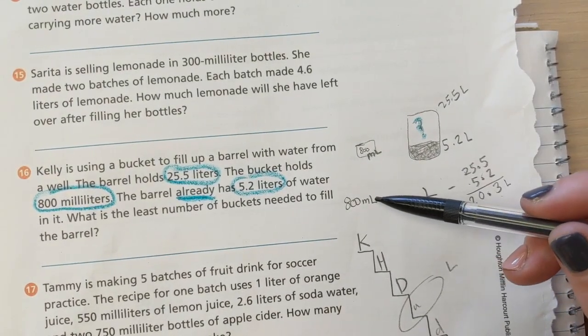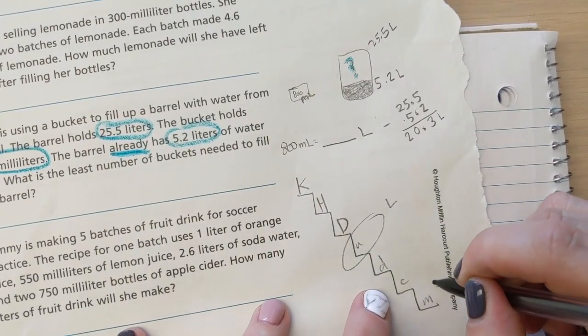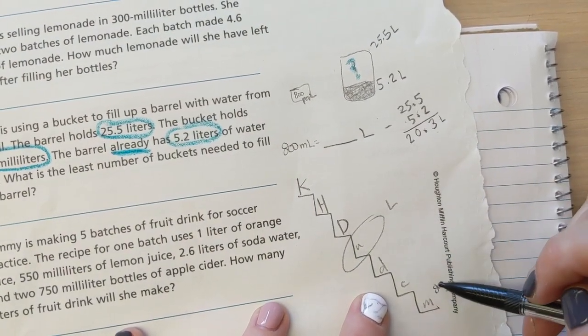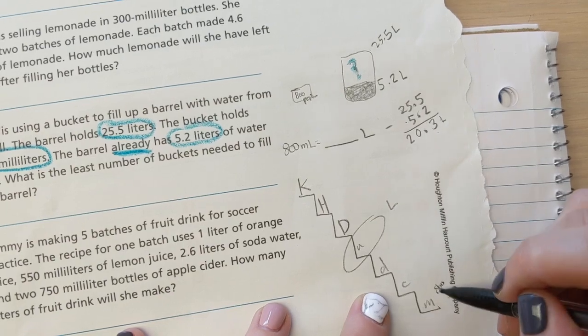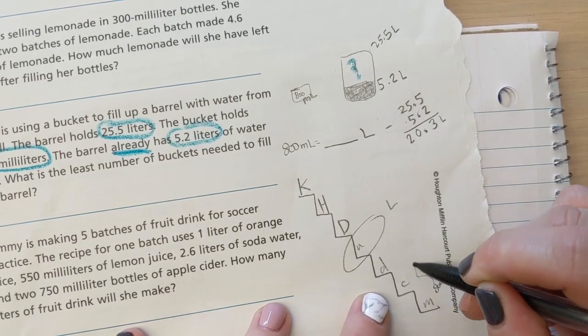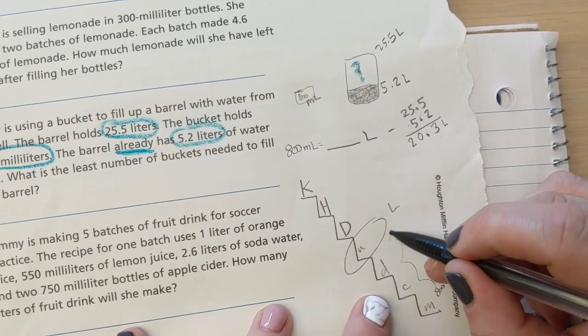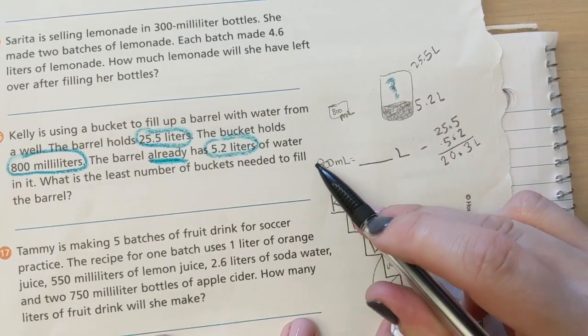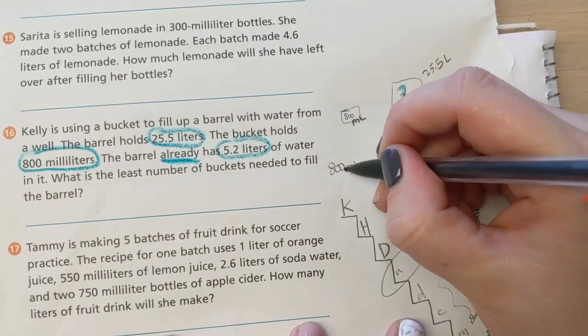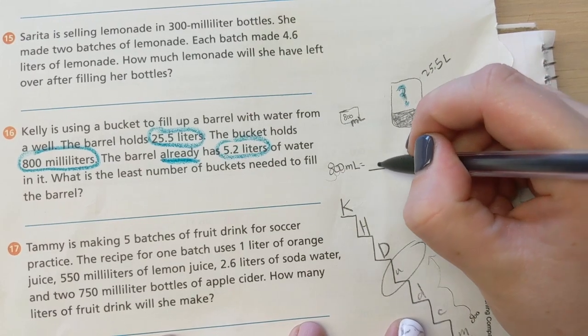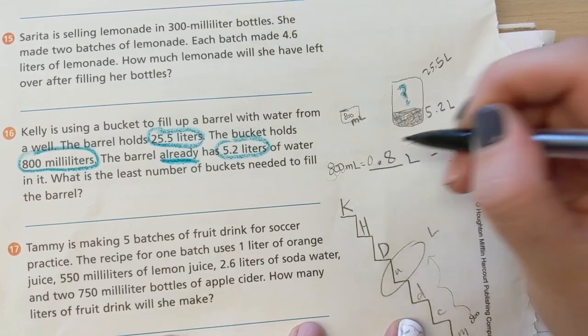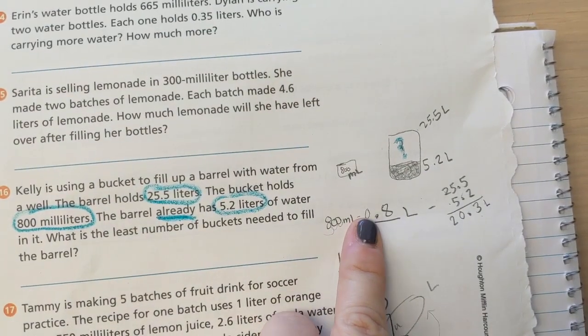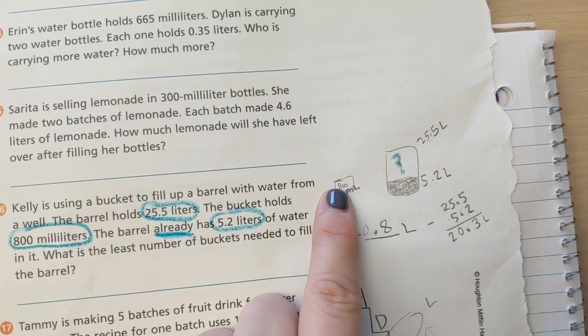I have 800 milliliters. So down here, I have 800. And they're asking me to move up to liters. So I'm going up the staircase 1, 2, 3 times. Remember, I'm moving the decimal then, going backwards, because I'm going up the stairs to the left. 1, 2, 3. So it's 0.8 liters. So that makes a little more sense. This bucket holds 0.8, so not even a whole liter.